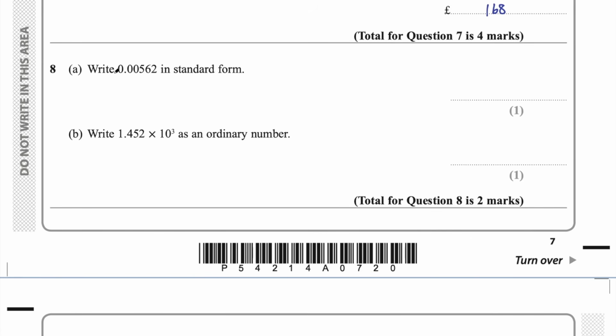Question 8, part A says write 0.00562 in standard form. So when a number is in standard form, the first part is a number between 1 and 10. So clearly 0.00562 is not between 1 and 10. We need to multiply this by something. So if I multiply this by 1,000, this will be 5.62.